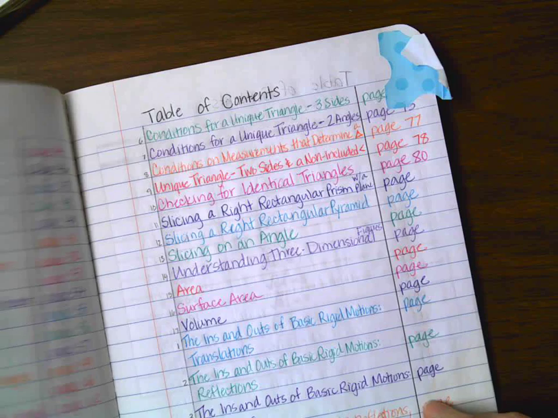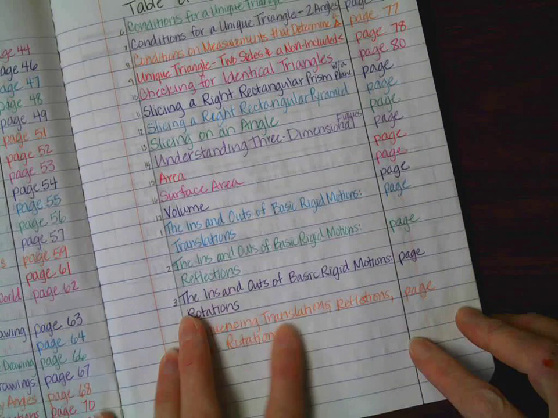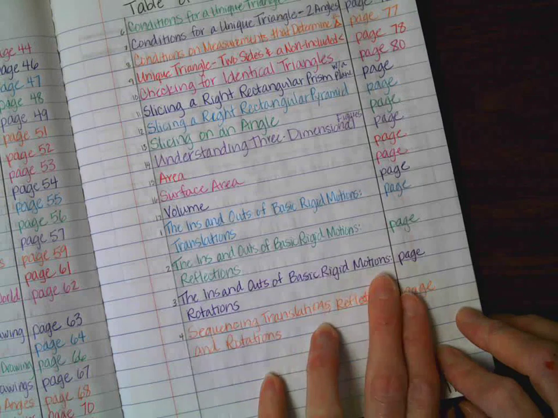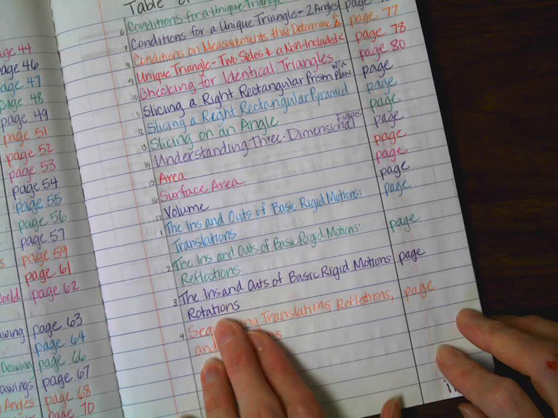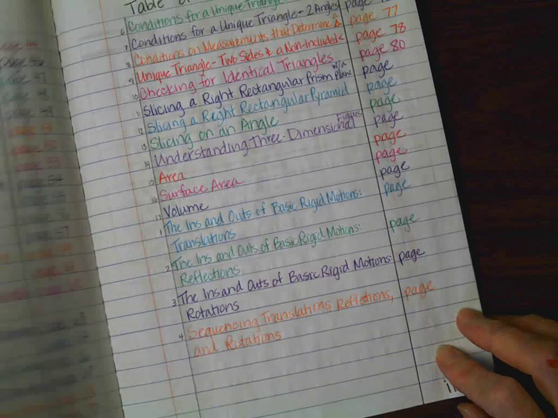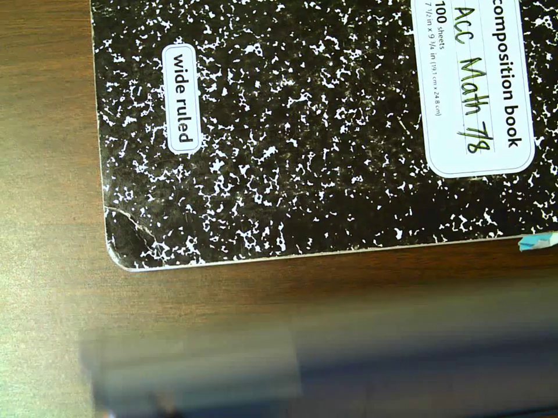We are working in Module 12, and this is Lesson 3, and it is called The Ins and Outs of Basic Rigid Motions, and we're going to be focusing on rotations today. So please turn to that page in your comp book, and here are the notes for today.